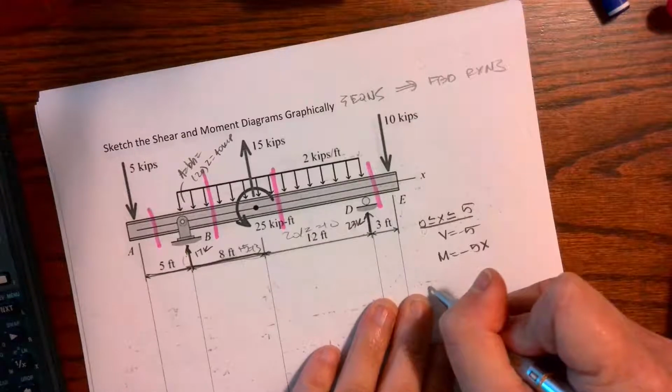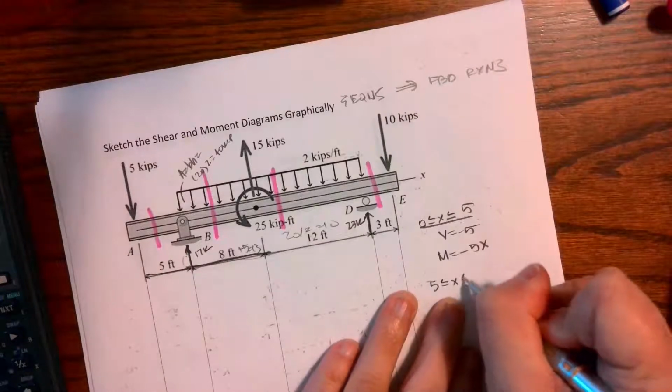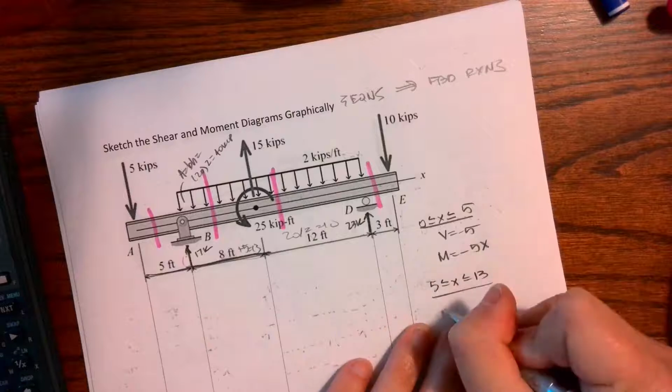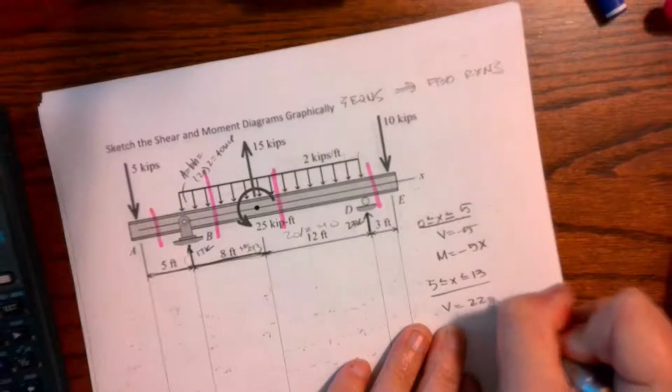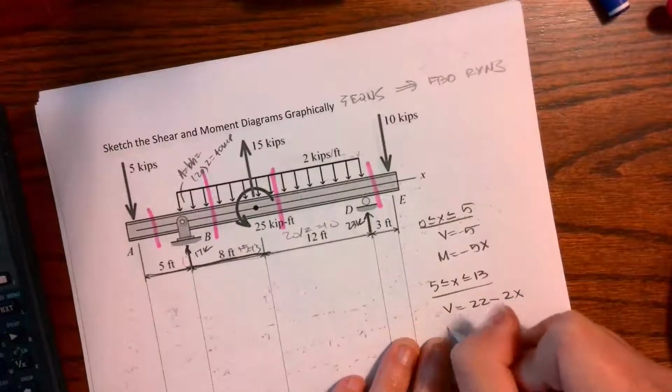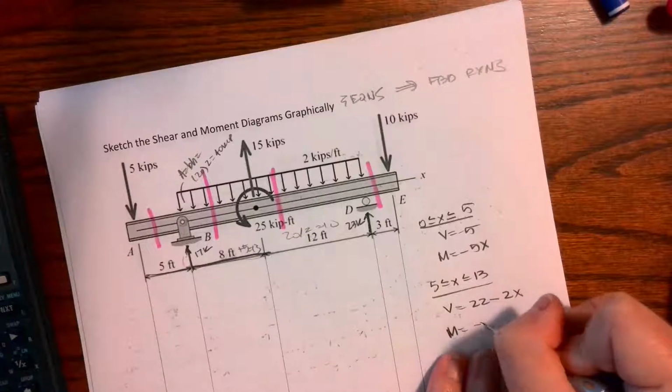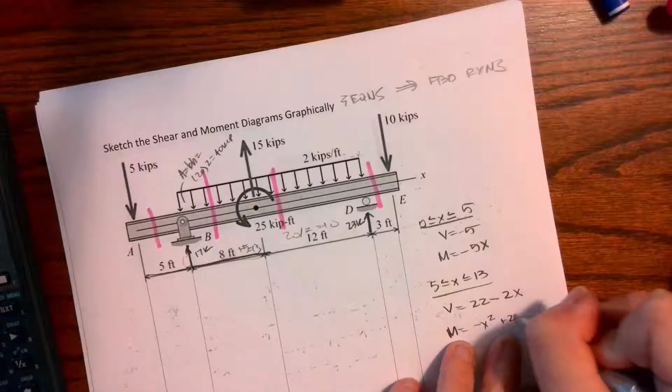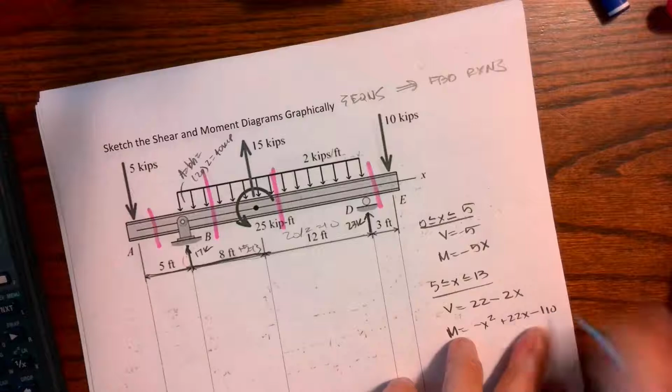And then we have from 5 to x to 13. And I have a shear equals 22 minus 2x, and my moment equals negative x squared plus 22x minus 110.